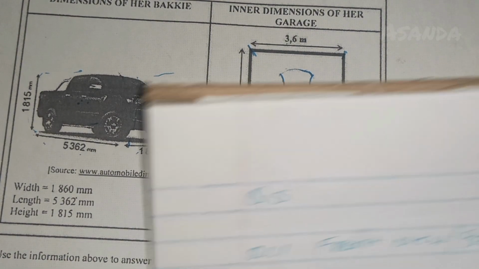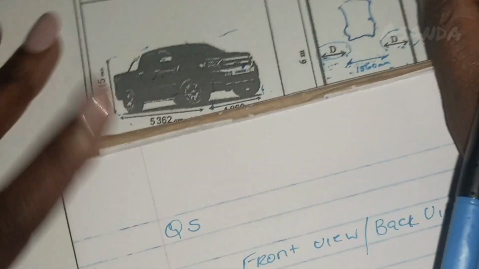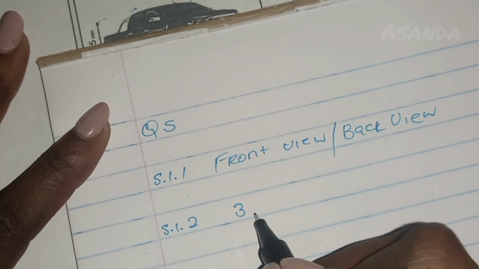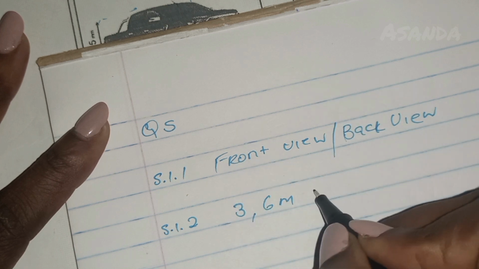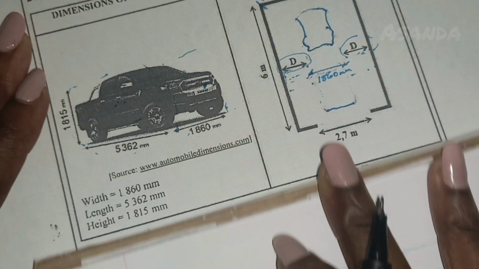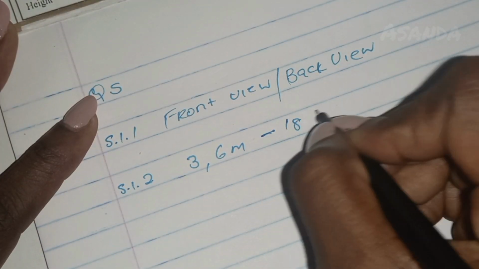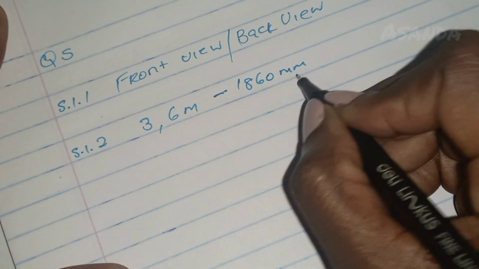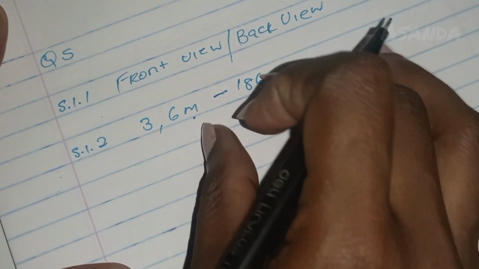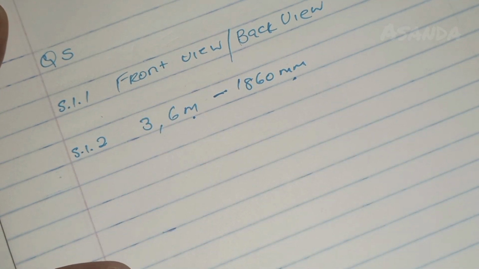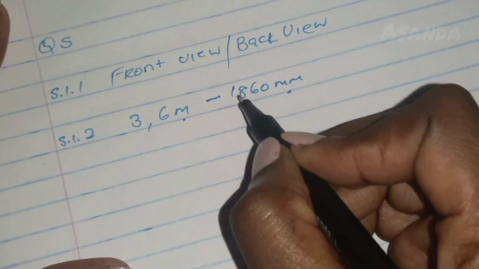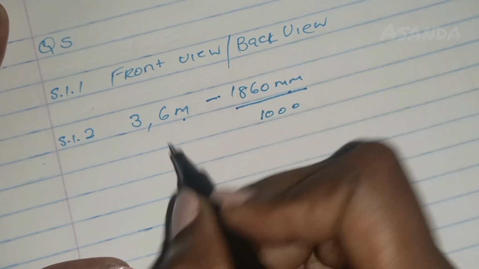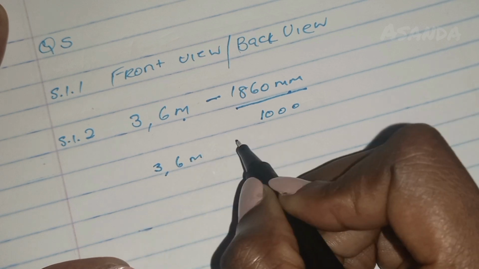So I'm going to say 3.6 meters minus 1,860 millimeters. As I'm doing this, I notice this is millimeters, this is meters. I cannot subtract the two. They must first have the same unit of measurement. So I have to divide this by 1,000. So I have 3.6 meters minus 1.86 meters.